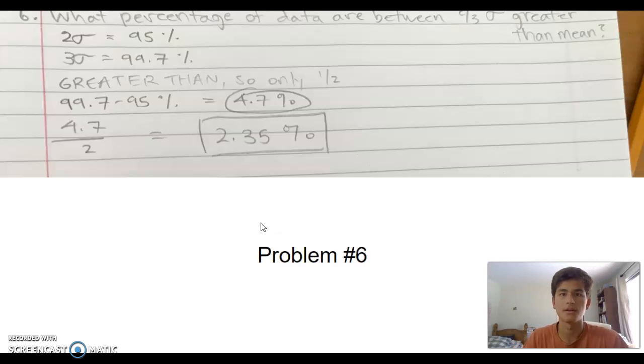What percentage of the data are between 2 and 3 standard deviations greater than the mean? So just using the standard deviation rules, 2 standard deviations away from the mean, in either direction, you get 95%, 3 away from the mean you get 99.7%, but we're only looking at the stuff that's greater than the mean, so you halve those percentages.